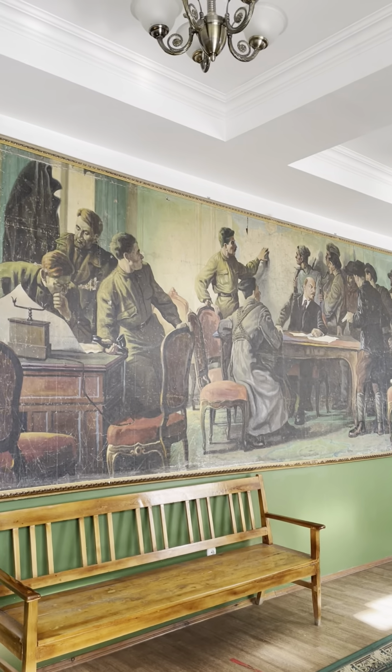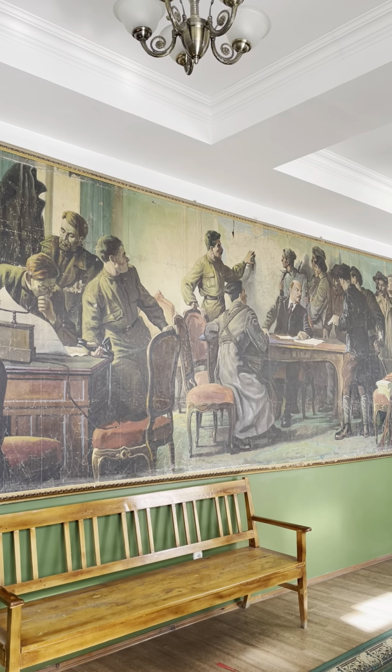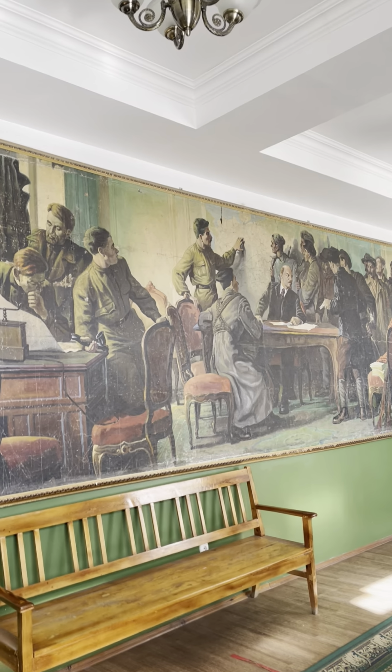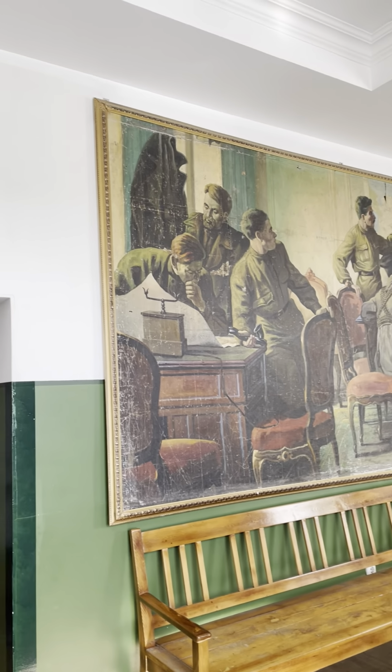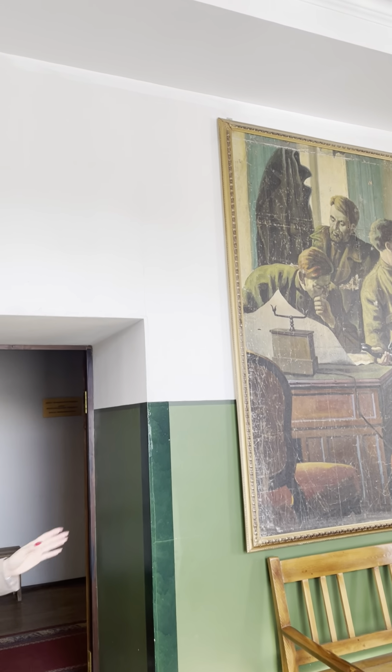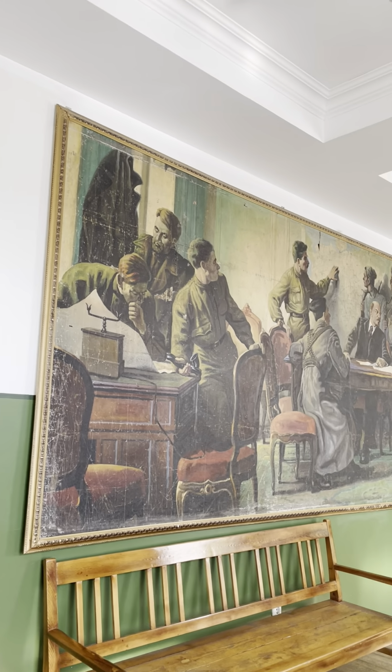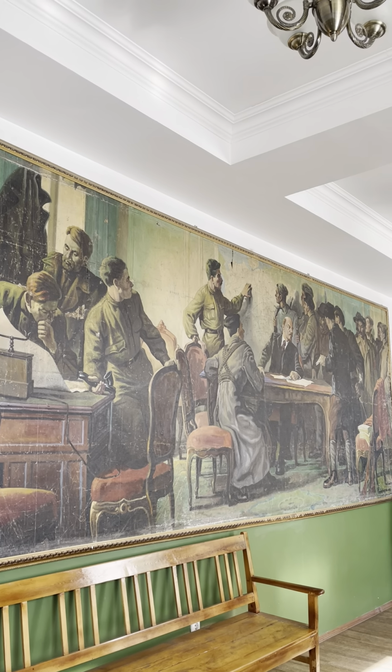Is this real? Is it original? Yes, it's original, made by the hands of the prisoners, but nobody knows who, because at that time prisoners were not allowed to sign their works. And this painting is called Lenin and Stalin Found the New Places for Labor Camps.